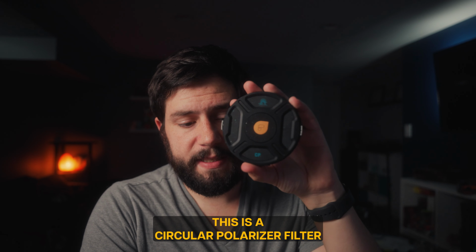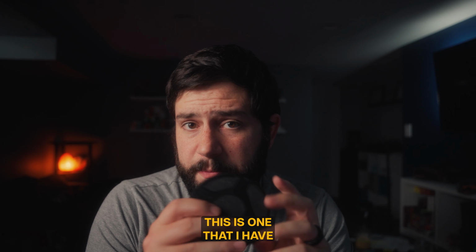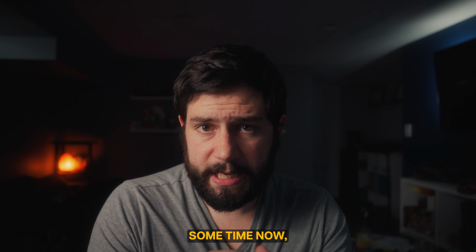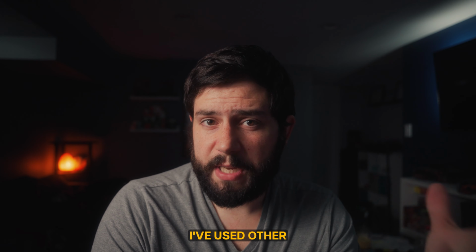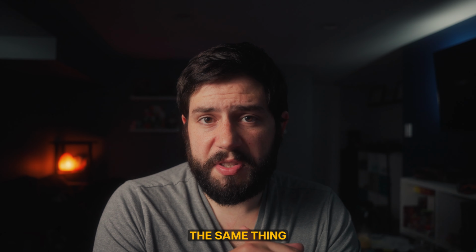As an example, this is a circular polarizer filter that I have from PolarPro. This is one that I have personally used for quite some time now. Before that, I used other brands, but all polarizers do the same thing, and that is cut out reflections from your paint or from your windows. They also enhance your sky whenever you spin them.